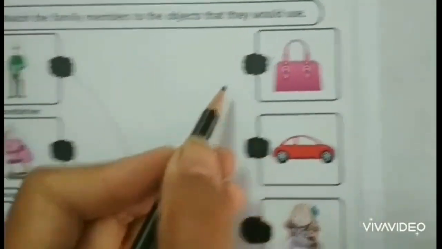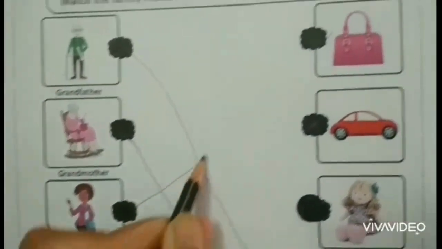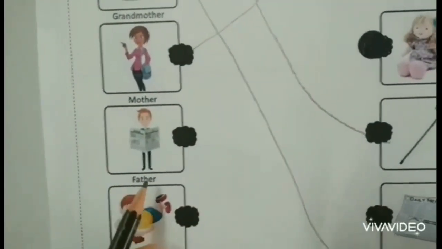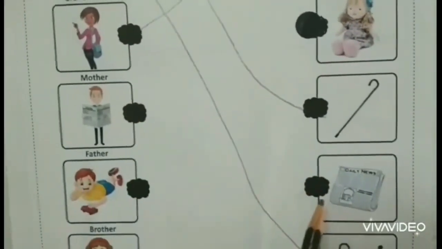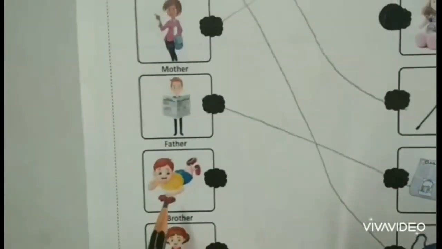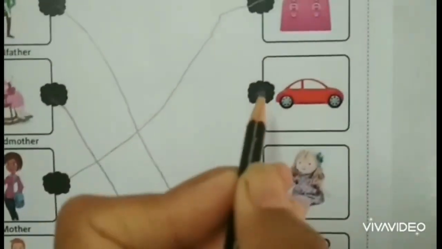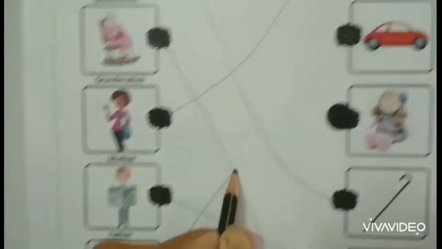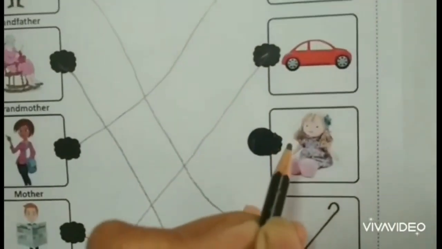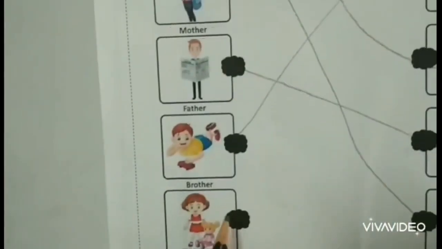Mother with a purse. Find where is the purse? Here. So, match it. Father with a newspaper. Match it. Brother with a car. Where is the car? Here. So, match it. Sister with a doll. Where is the doll? Here.